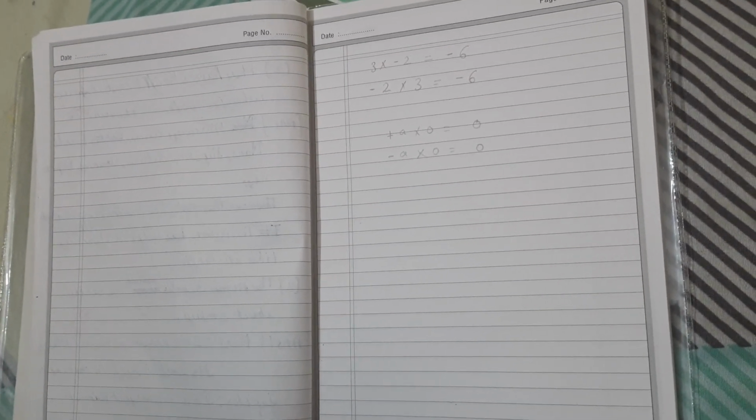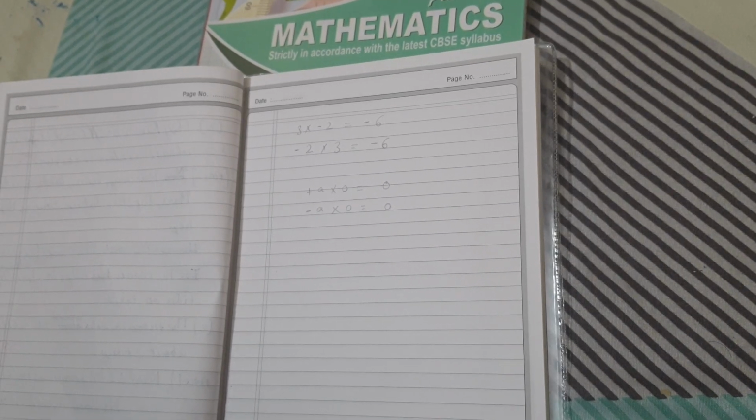And now I am discussing the associativity for multiplication. Associativity for multiplication means grouping of integers while multiplying more than two integers. The product of more than two integers does not depend upon the grouping of integers, and this is called the associative property for multiplication of integers.